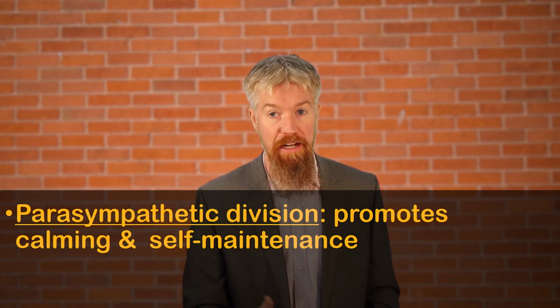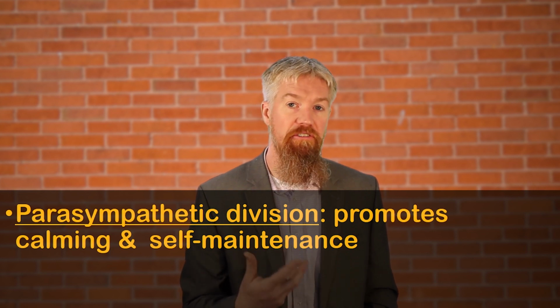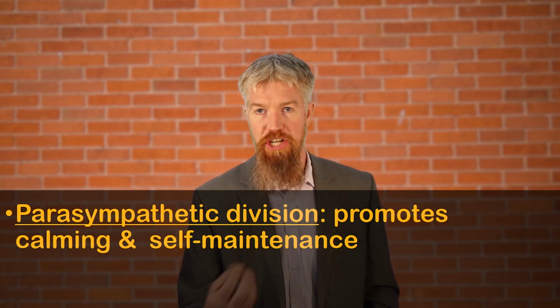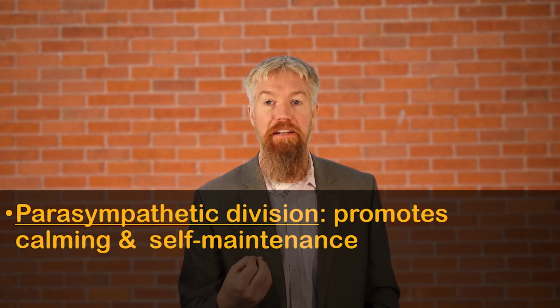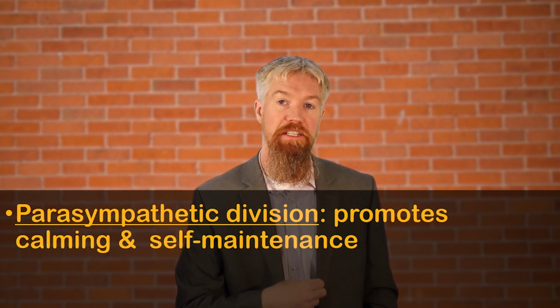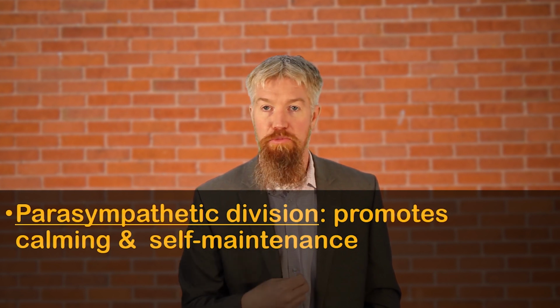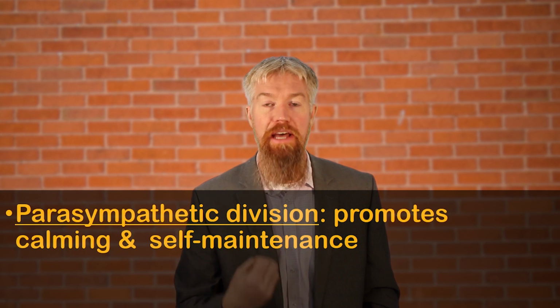The parasympathetic division is instead generally referred to as the rest and digest. This is going to be activating different types of blood vessels and smooth muscles that will come through and increase the amount of blood flow to the stomach while decreasing the amount of muscles that would be activated by epinephrine.